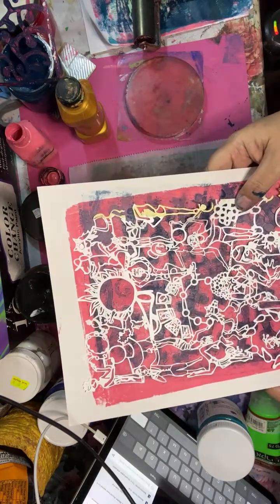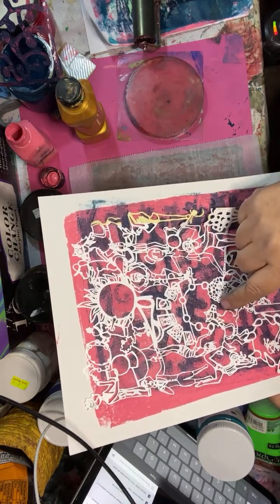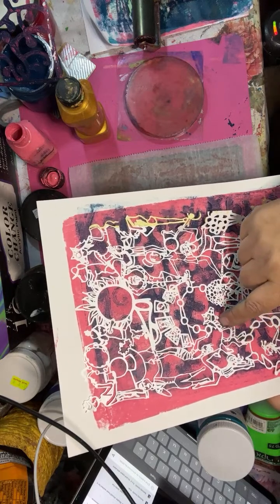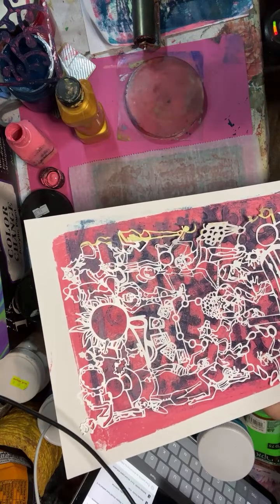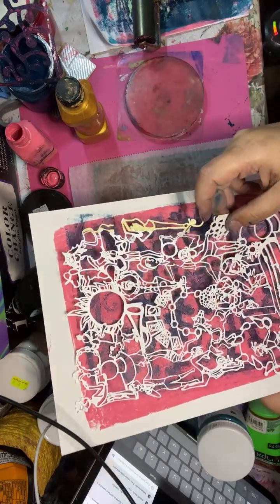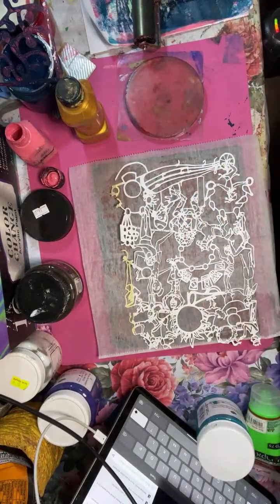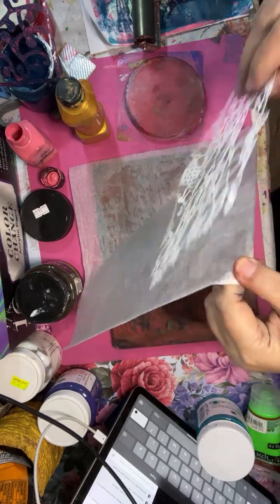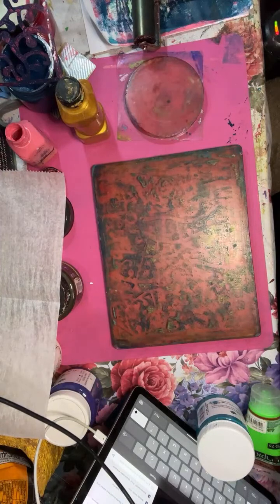If I do like that, I will cover all that, and only in the thin places will be something of the background, and that's not what I want. So let's put paint and cover it as we did with the others. So paint.